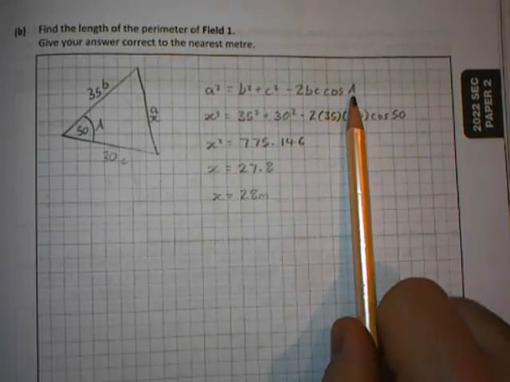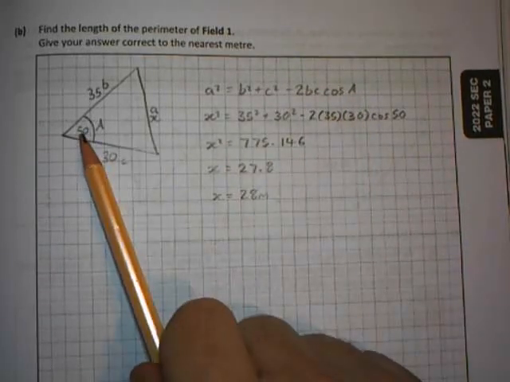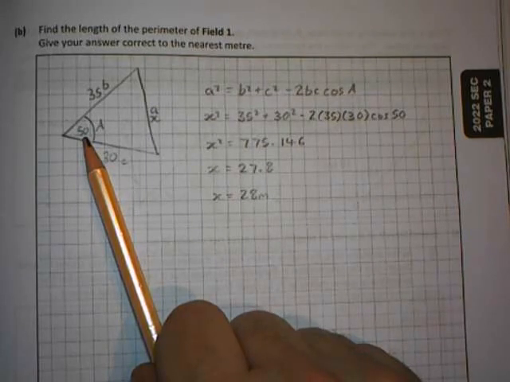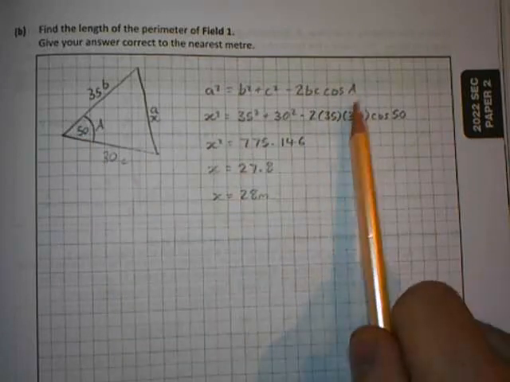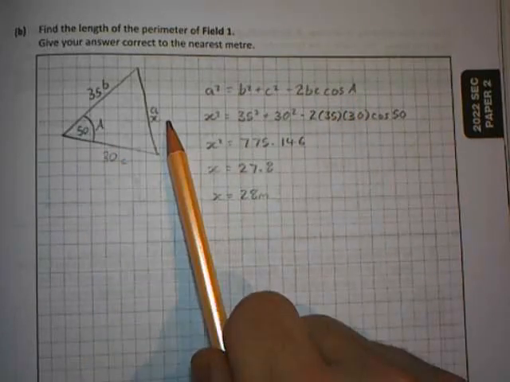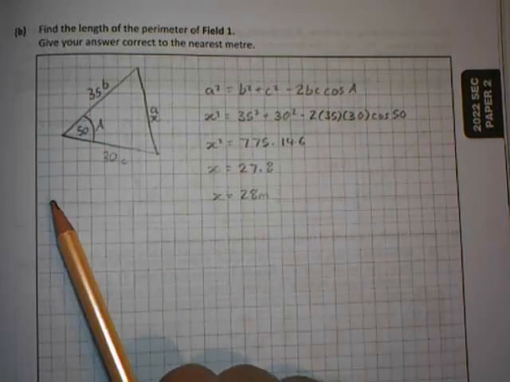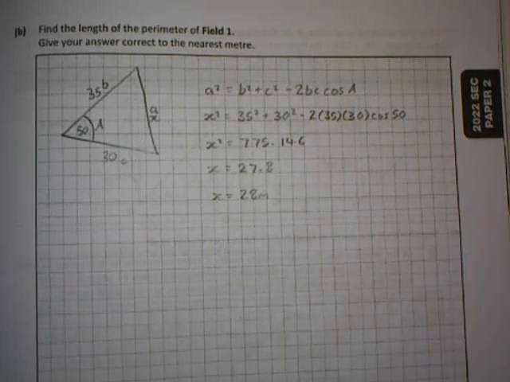Notice that there's a capital A. The capitals are the angles, so this is the only angle we have. So this is capital A this time. It was C last time, but it's A this time because of the capital. So small a is here, and B and C, again, doesn't matter which way around they are. Put it all in, you should get 28 metres.